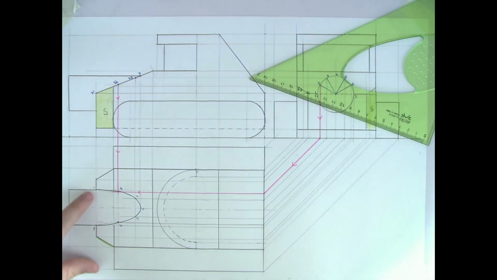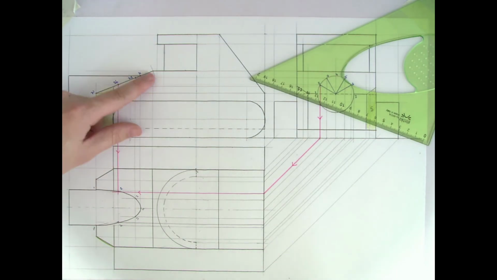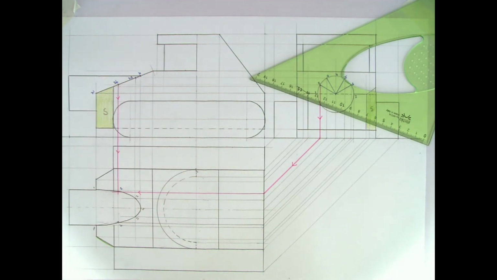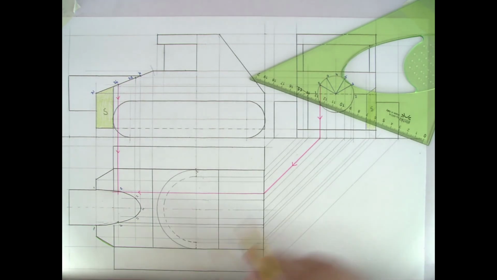And that gives us our curve that we're looking for down here in plan of how this cylinder is cut by this sloping surface. A few more bits that we need to do just to finish this off.